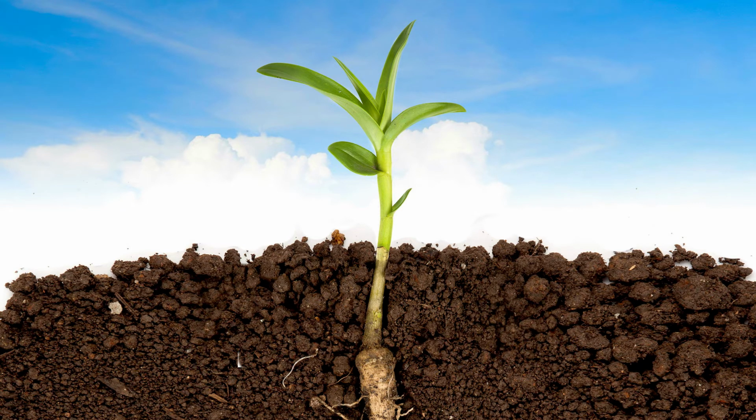We are getting the food, the cloth, means the cloth which is made up of cotton and other fibers, that is getting from the plants, and for the growth of the plants we need soil. So each and every day we are depending directly or indirectly on plants. Okay, so soil plays an important role in our life.